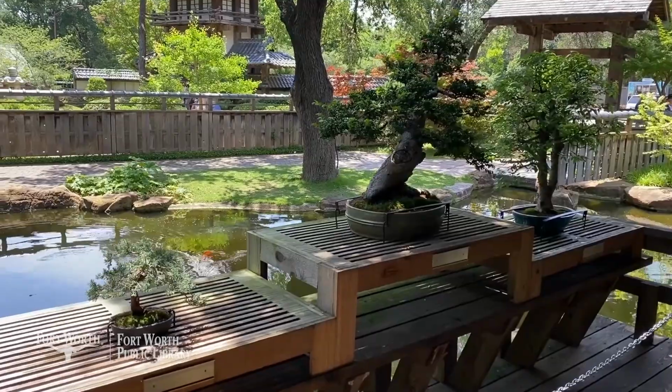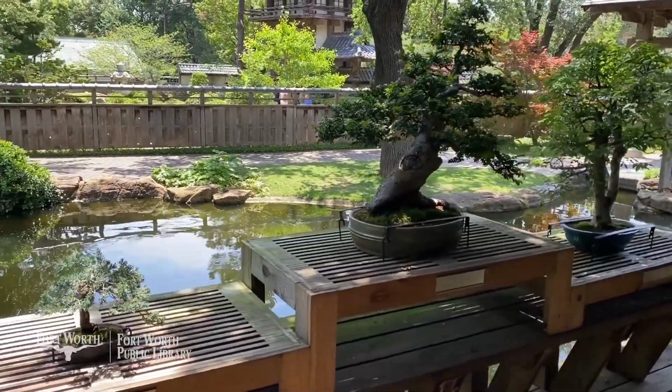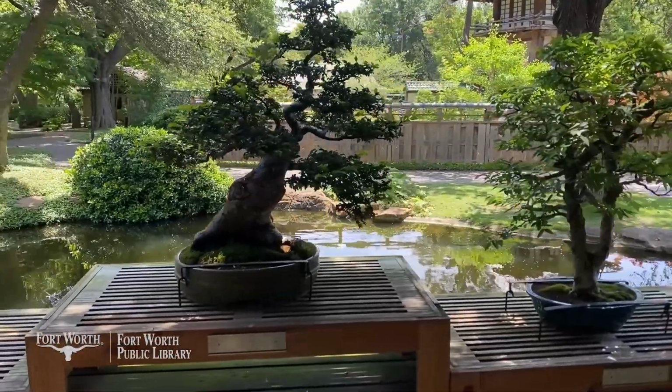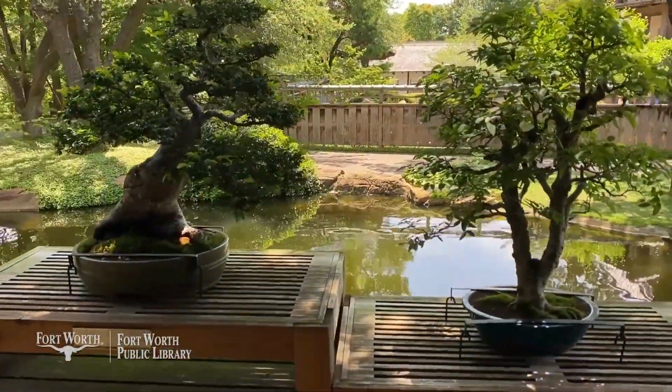Here are some bonsai trees on display at the Fort Worth Botanic Gardens. It takes diligence, dedication, and special techniques to maintain bonsai trees. So from the tallest to the smallest, trees are incredible, and there's one just your size waiting for a nice big hug.